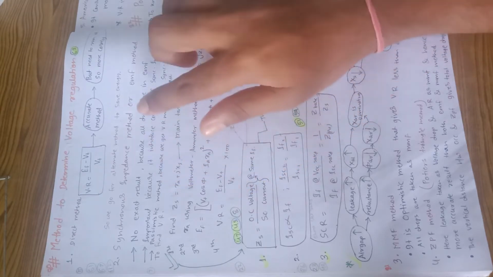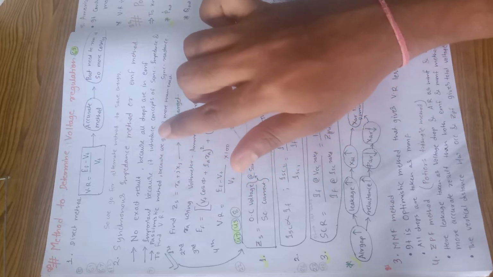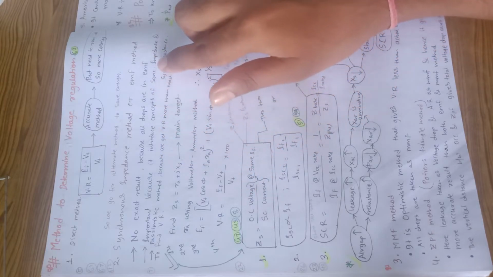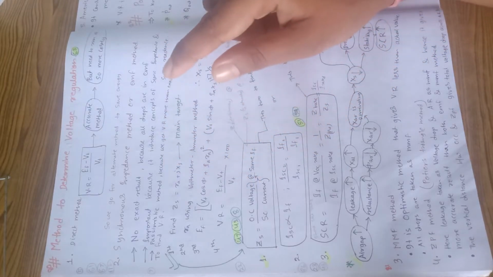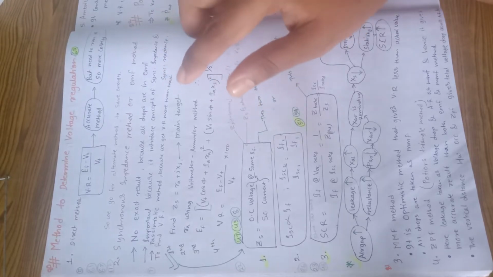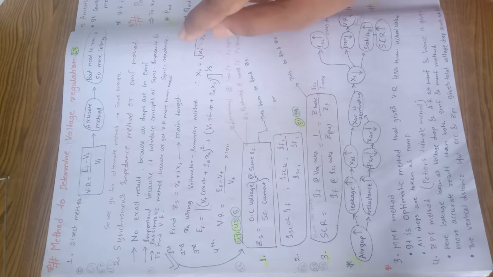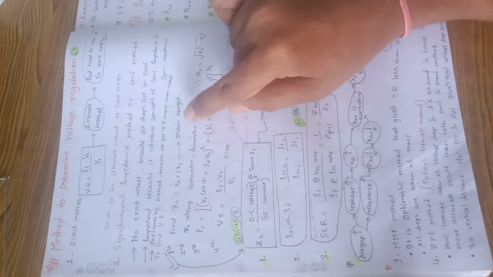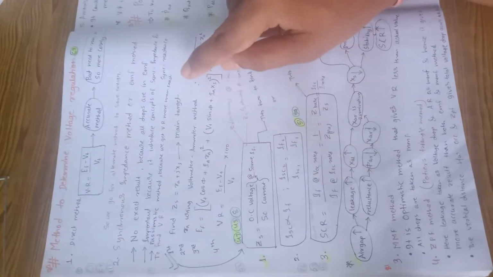Let's begin with the synchronous impedance method. It does not give the exact result because all drops are treated as EMF. This is an important method from the exam point of view, because most questions are asked from it, and it introduces the concept of synchronous impedance and synchronous reactance. It is a pessimistic method because we get voltage regulation more than the exact value. This happens because here we neglect the effect of saturation.